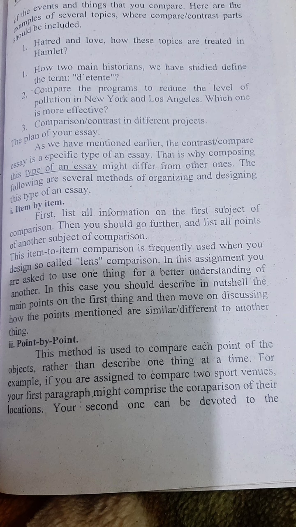This item to item comparison is frequently used when you design so-called lens comparison. In this assignment, you are asked to use one thing for better understanding of another. In this case, you should describe in a nutshell the main points on the first thing and then move on discussing how the points mentioned are similar or different to another thing.